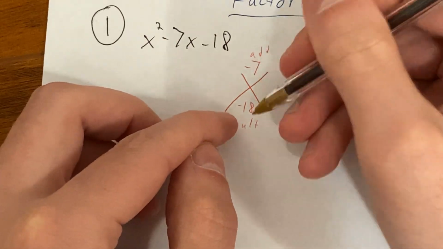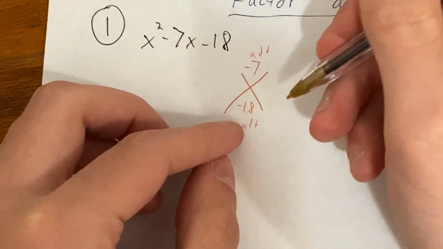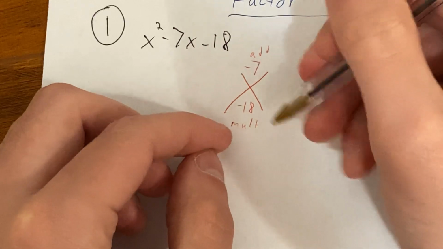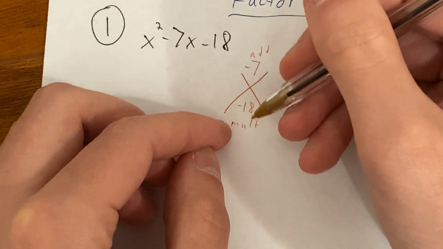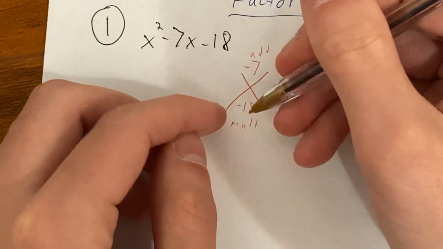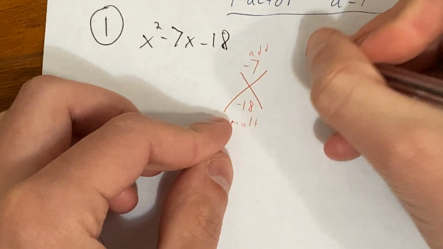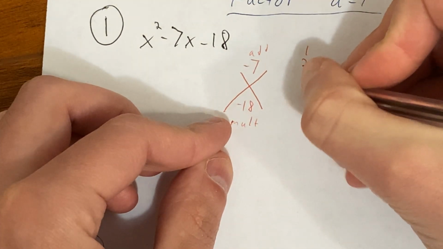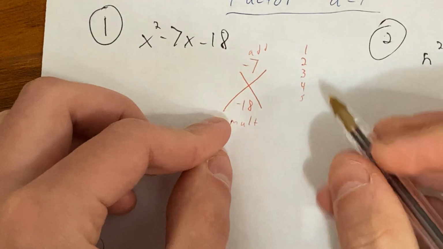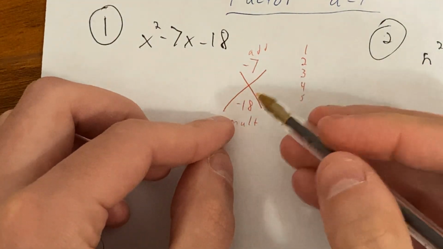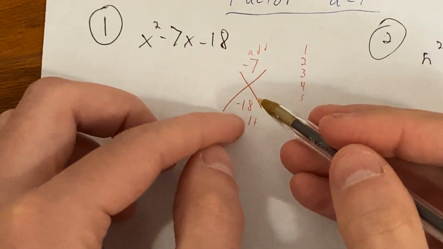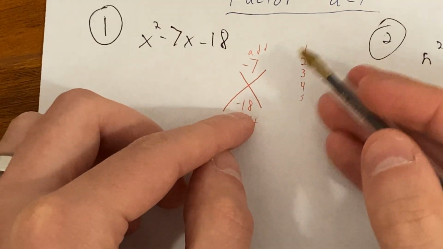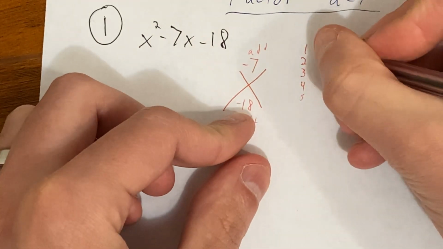If you're not good at finding these numbers, in this case it's 9 and 2, I'll show you how later. The easiest way to do this that will always work is to start with 1, 2, 3, 4, 5, etc., seeing how many times these go into 18 until you eventually find it. So how many times does 1 go into 18? 18 times.